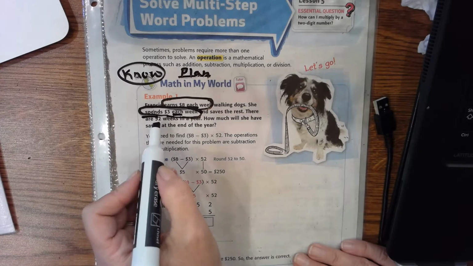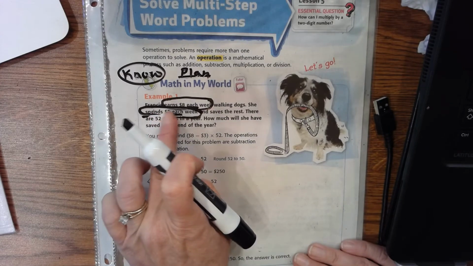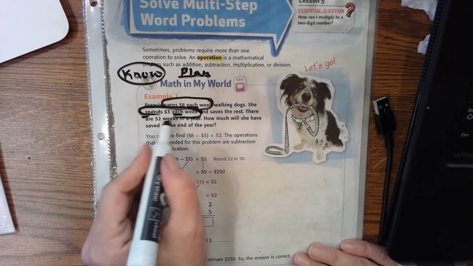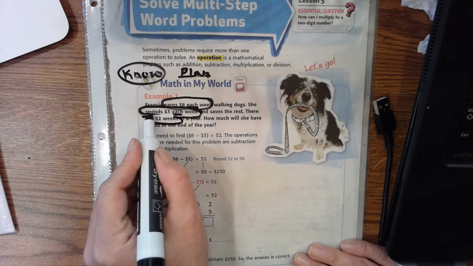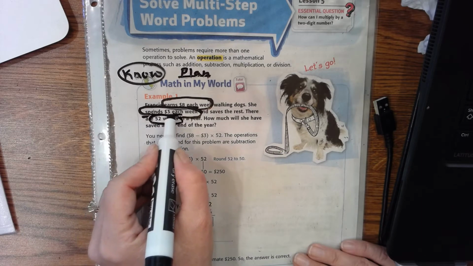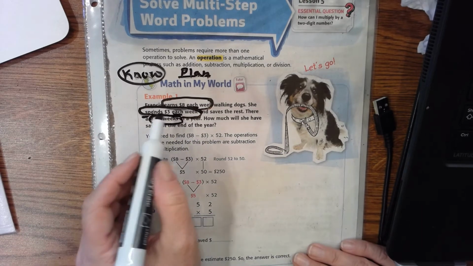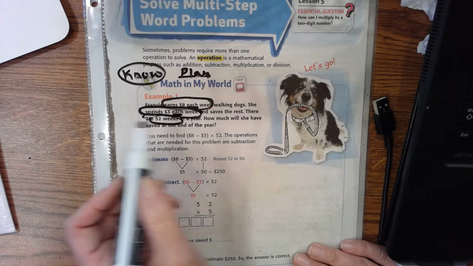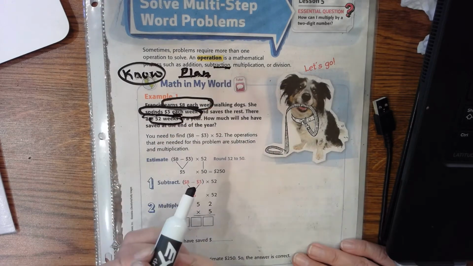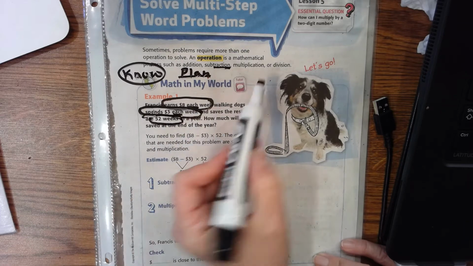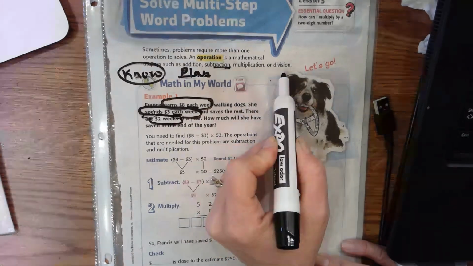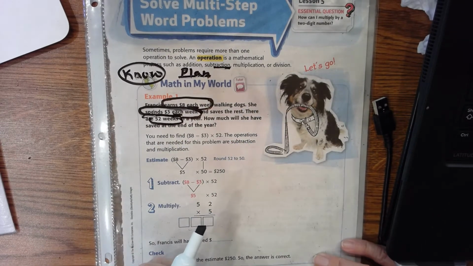And there are 52, let me make that better. There are 52 weeks in a year. So that's another part of what I know. And spends is a subtraction clue word, and each is a clue about multiplication or division. So I'm going to be doing one of those operations.